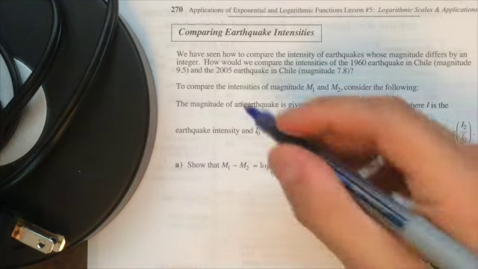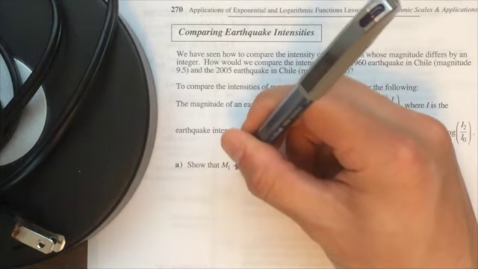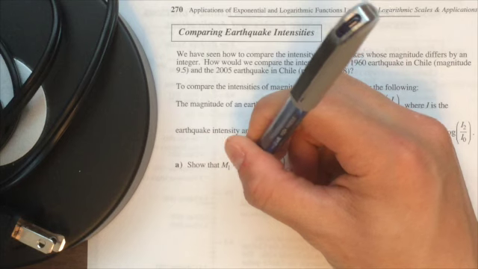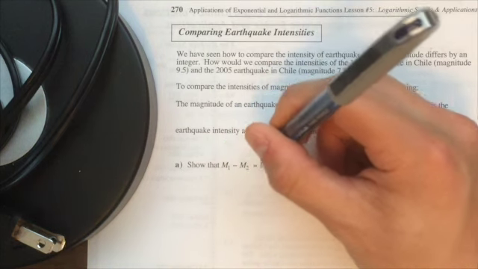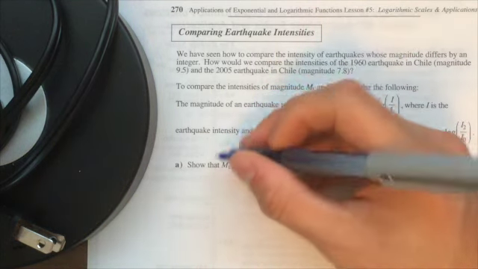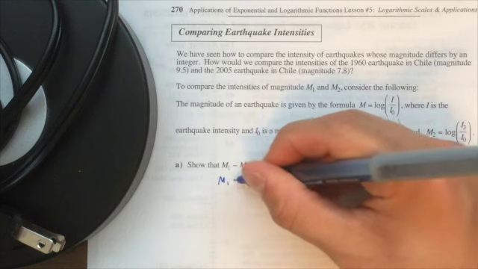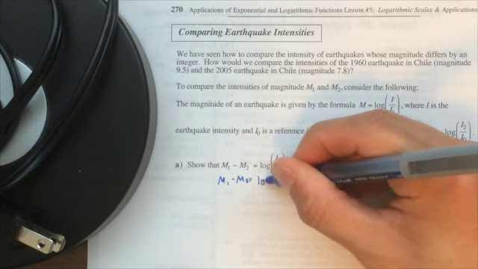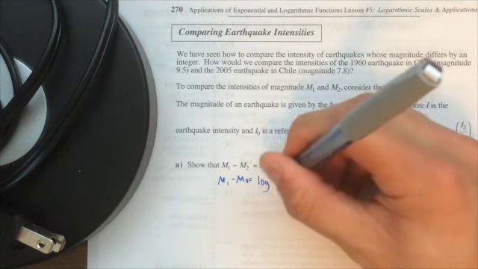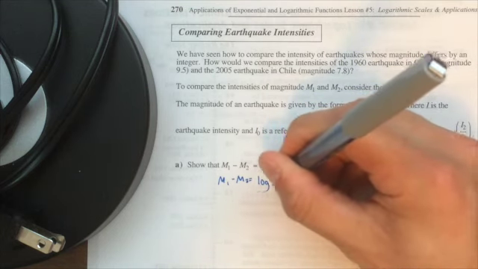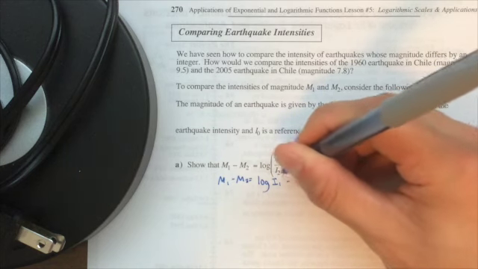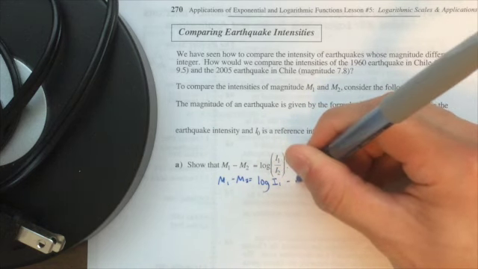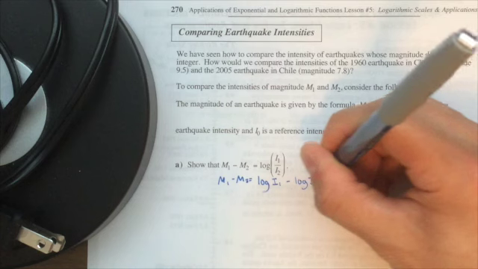Okay, so the first place to begin is with our formula. M1 minus M2 is equal to log I1 over I2. One way we can simplify this is if we separate this log into its individual components. So that would be log I1 minus, since we have the quotient law here, log I2.